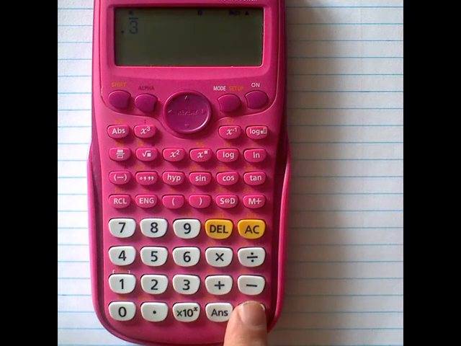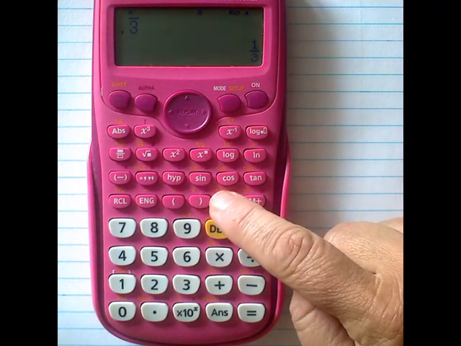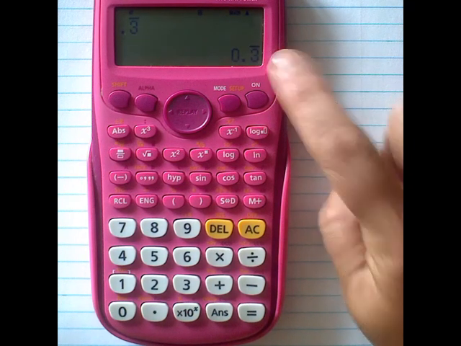Now if I hit equal here again, my calculator's going to put it in its fraction version. If I want the decimal back, I hit the S to D, and I've got 0.3 repeating.